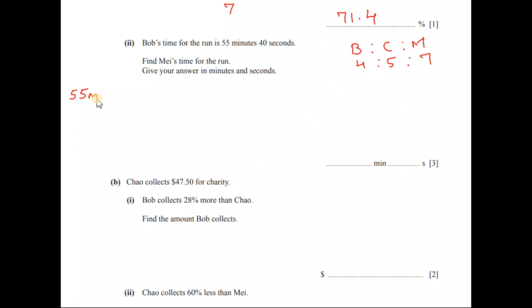What I can do is keep 55 minutes just like that, and I will convert 40 seconds also to minutes by dividing it by 60. Okay. So ultimately I'll be getting it as 55 2 over 3, and when I convert it more, I'll be getting it as 160 by 3, which is the improper fraction.